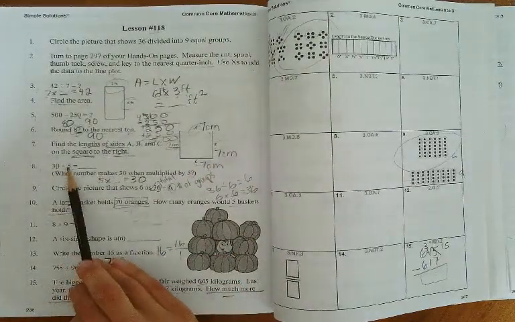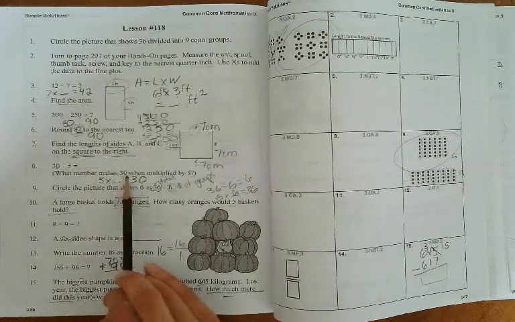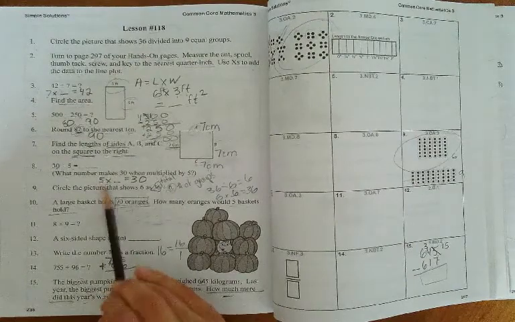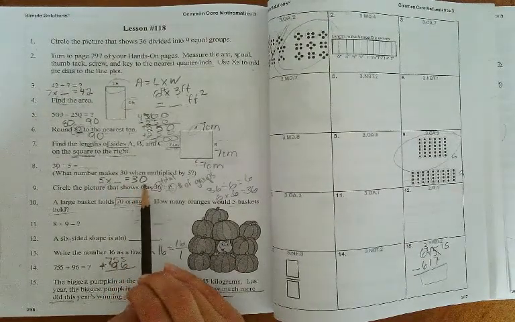8. 30 divided by 5. What number makes 30 when multiplied by 5? That means you're writing it this way, which we had been doing in class. 5 times blank equals 30.